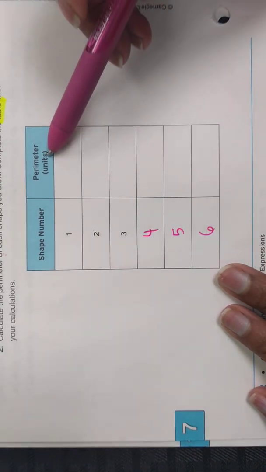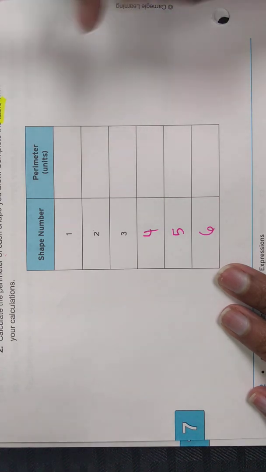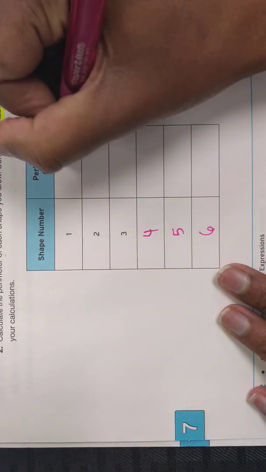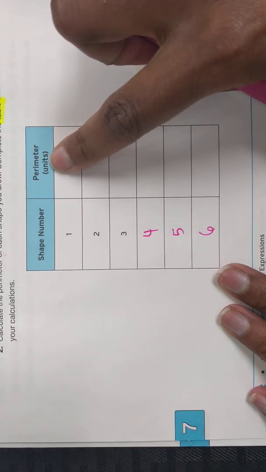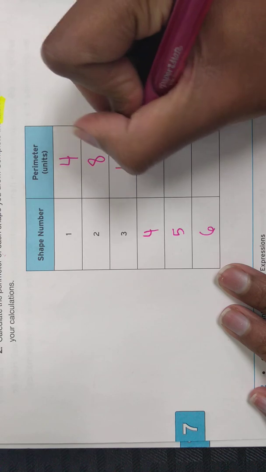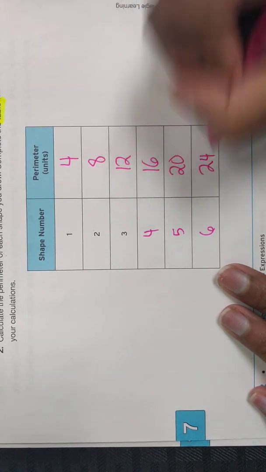This column says perimeter, the perimeter of each of these shapes. Well, if I look up there, I see that each of these shapes had a different perimeter. Shape 1 had a perimeter of 4 units. I don't have to put U because look, it's already labeled for me in the title. Shape 2 had 8 units, 12, 16, 20, and 24.